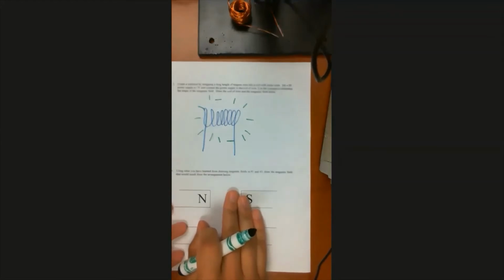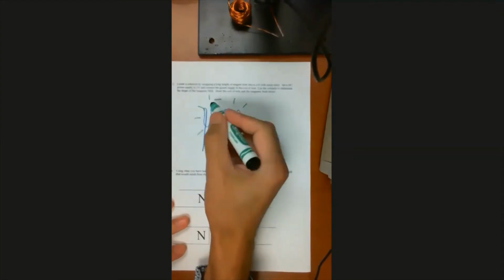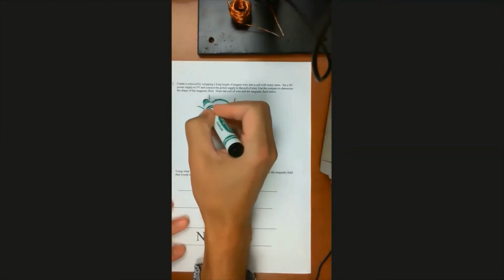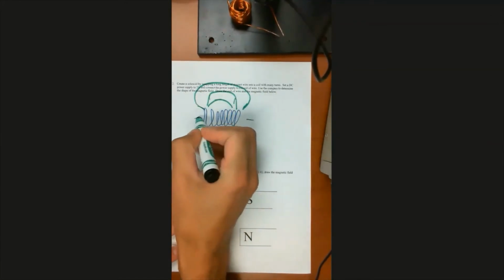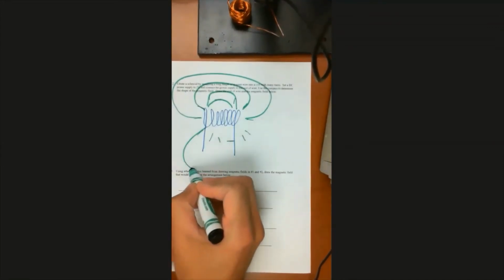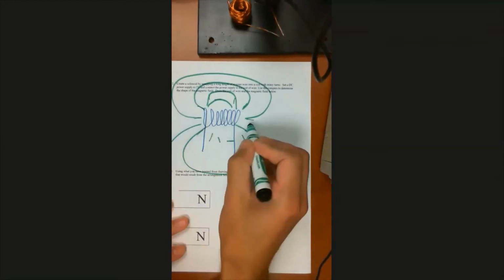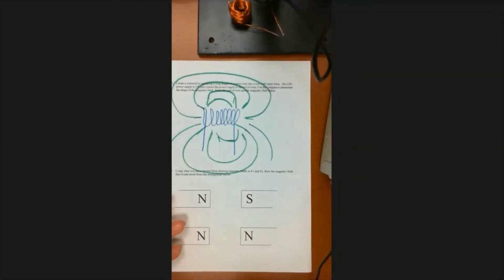the previous one. So we want to draw the magnetic fields around this coil of wire. So it's going to look something there, kind of like that. So that is what the magnetic field looks like around what we call an electromagnet. This is an electromagnet because we're using electricity to create a magnetic field.